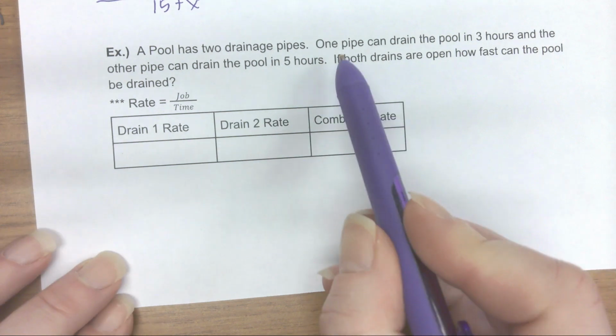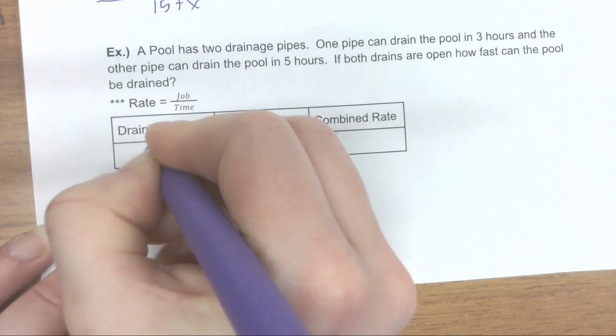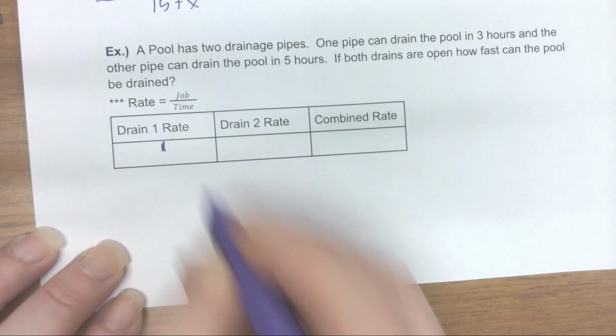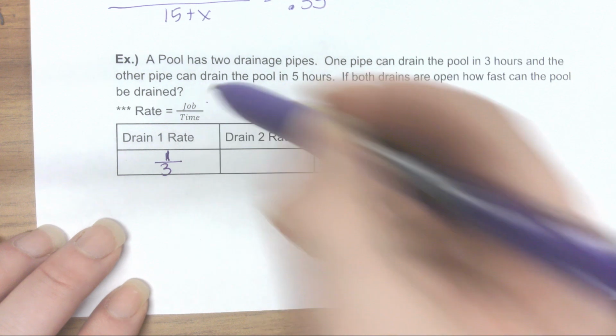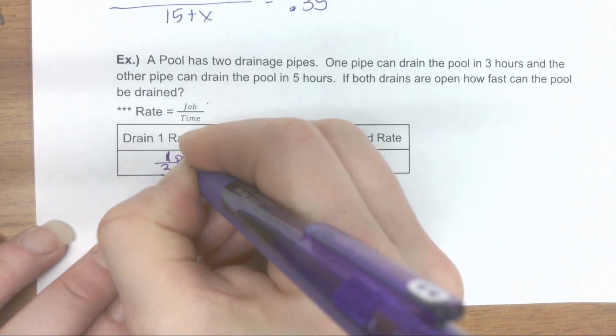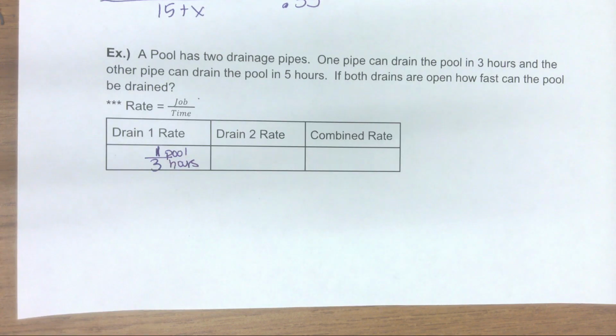I'll call this one drain 1. One pipe can drain the pool in 3 hours. So it's going to go one pool per 3 hours. That's what I mean by one job, one pool. That's really what I'm doing, but when I do the math, I'm not going to put the word pool in there. Okay. Drain 2.